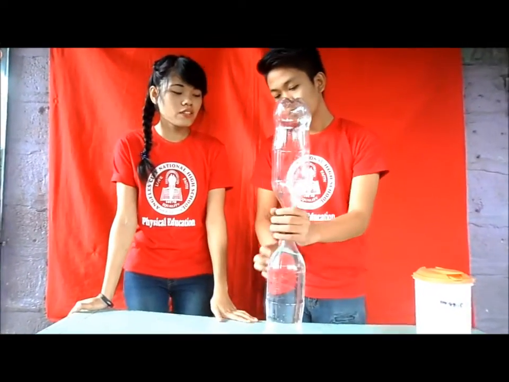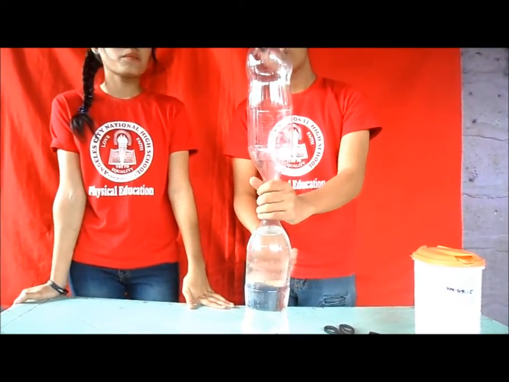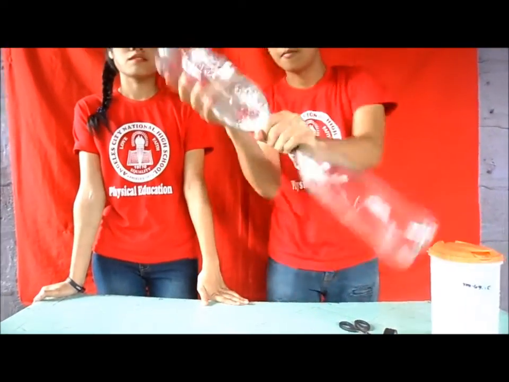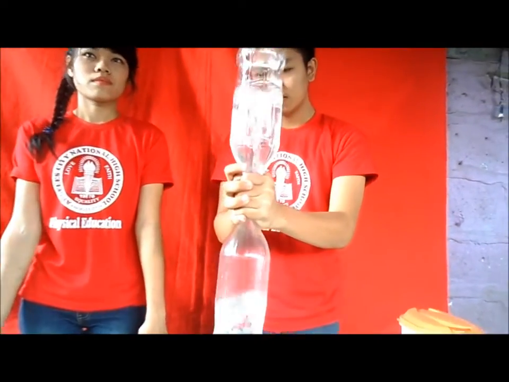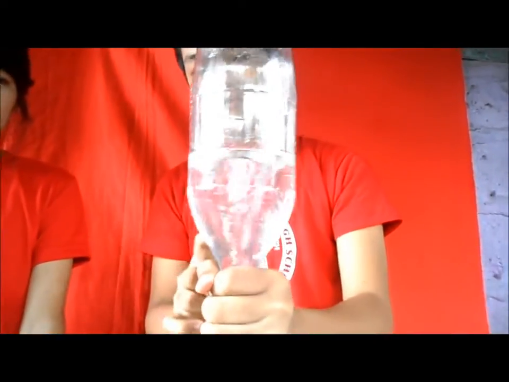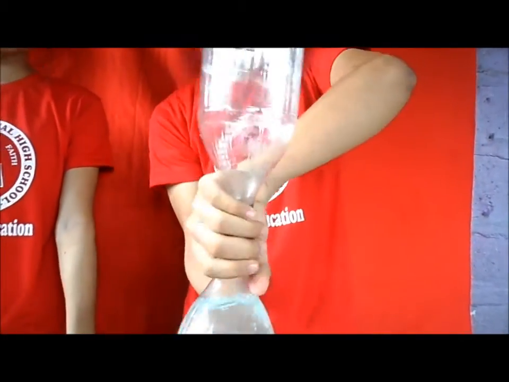And lastly, shake it in a circular motion to create an improvised tornado. Do it again.